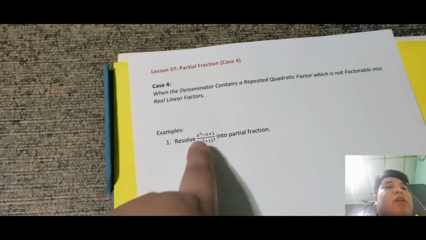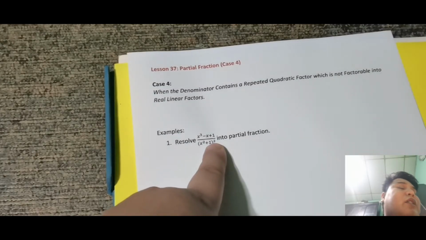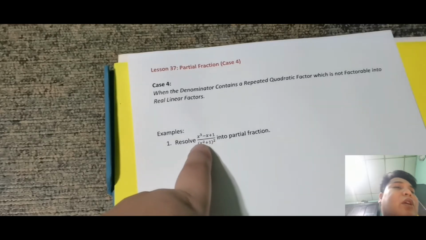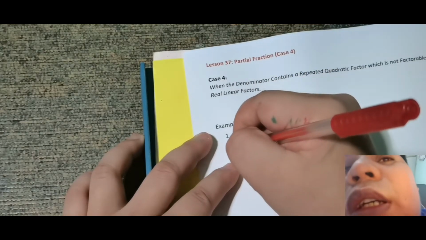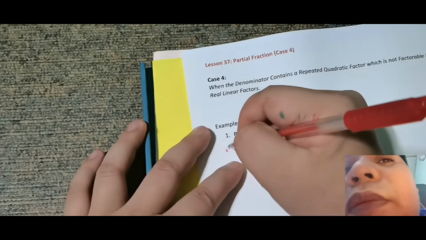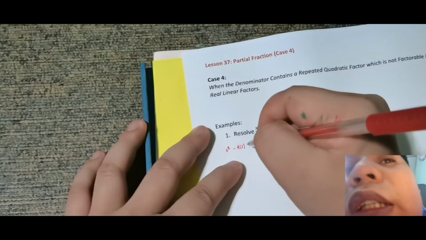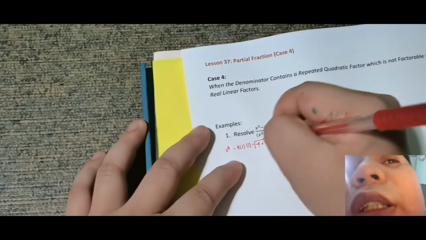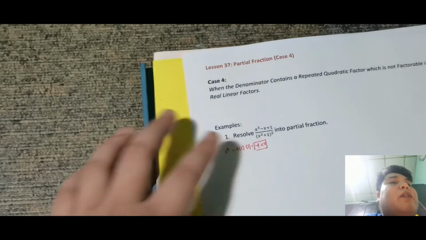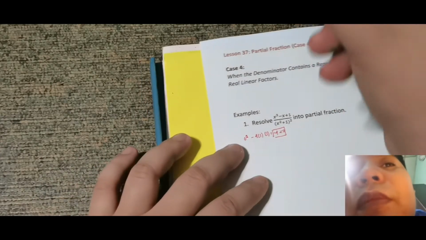So check natin. We have x squared plus 1 raised to 2. So quadratic siya na repeated kasi naka-square. Okay, pero hindi natin alam kung ito ay not factorable. So check natin kung hindi siya factorable. So note that yung b dyan is 0. So 0 square using yung quadratic discriminant. So this is 0 square minus 4 times 1 yung a, then times c. So this is just negative 4 which is less than 0. Okay, so therefore hindi factorable si x squared plus 1 raised to 2. Okay, so proceed tayo sa ating solution.